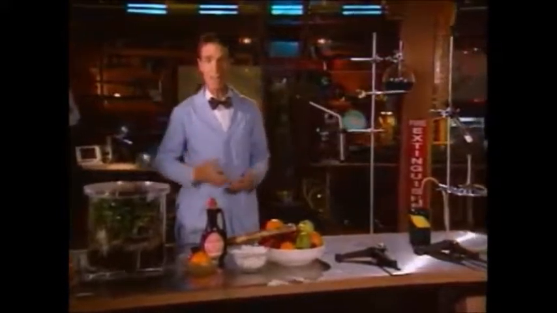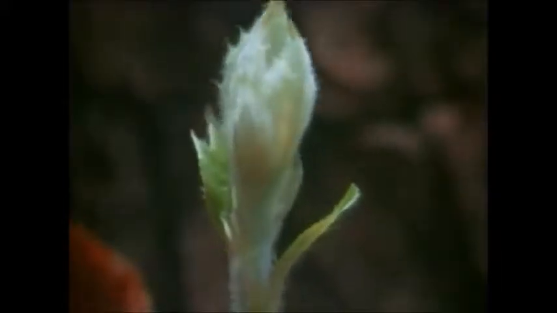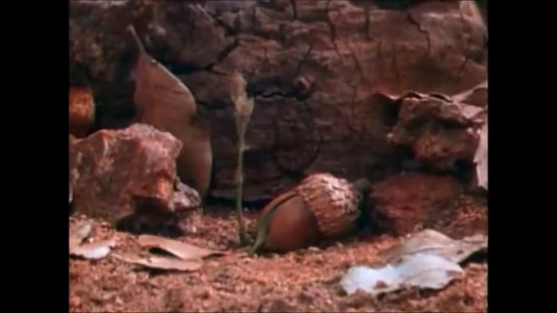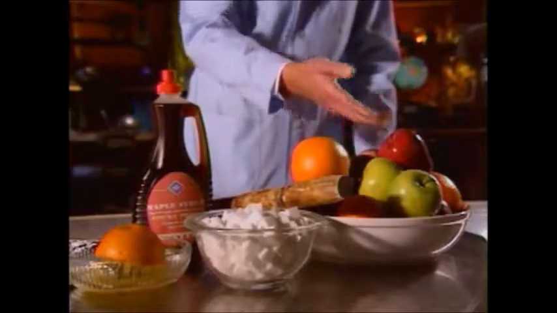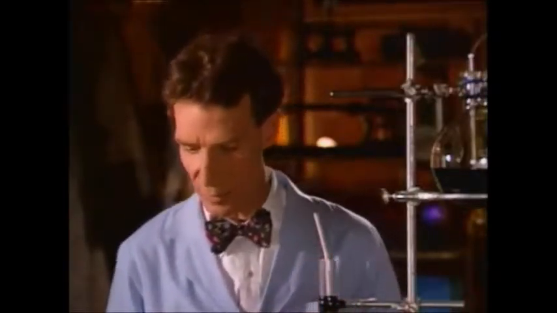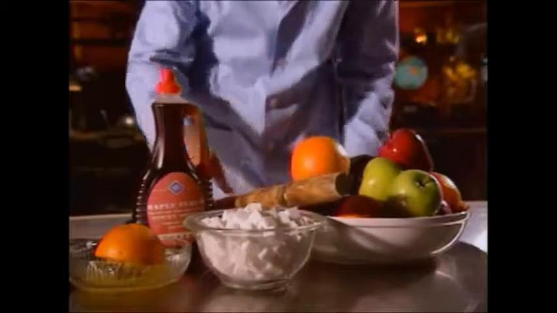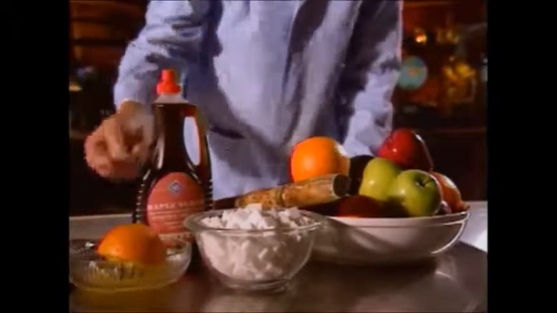Plants are amazing. See, plants take energy from the sun and make their own food. Now, when we say food, we mean sugar. For example, here's an apple, and apples are sweet, but it's a different flavor from, say, sugar from a sugar cane, or orange juice from an orange, or maple syrup from a maple tree. Different types of plants make different types of sugar.